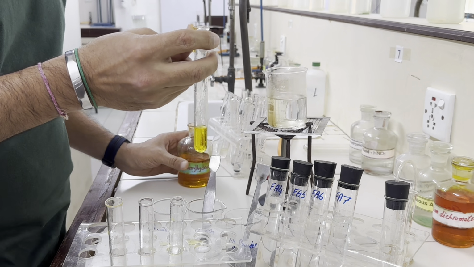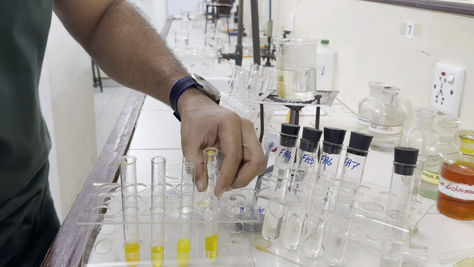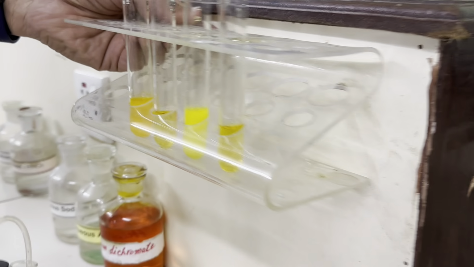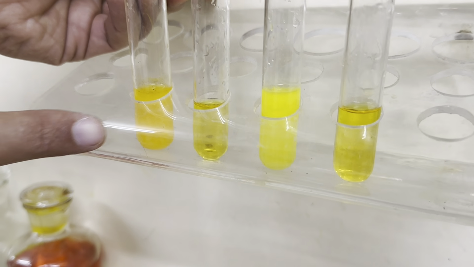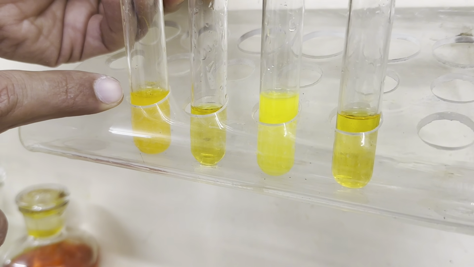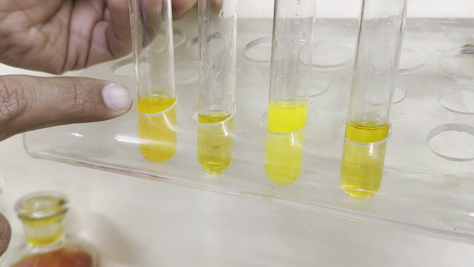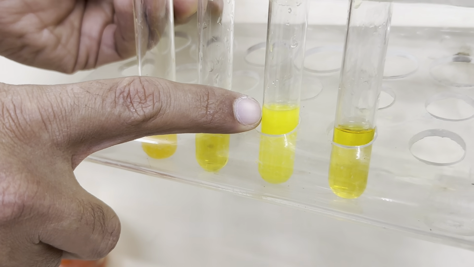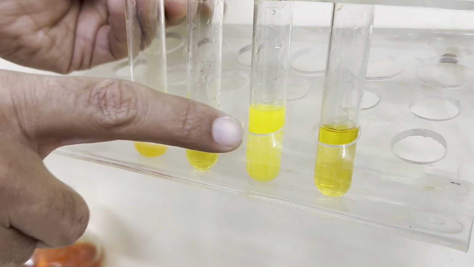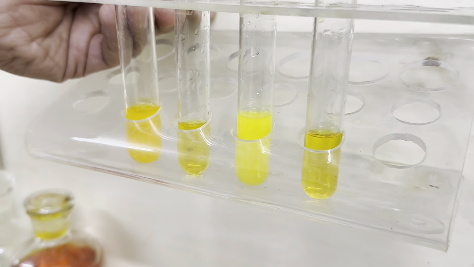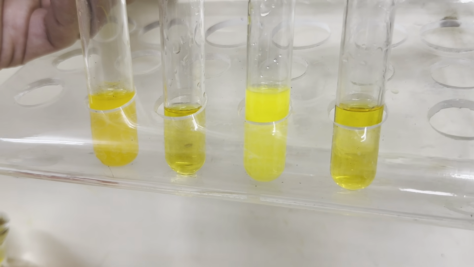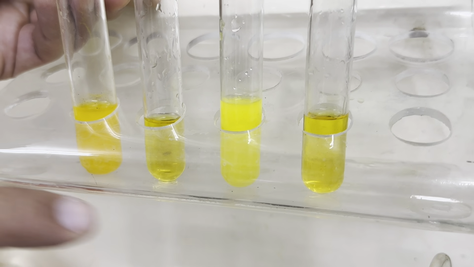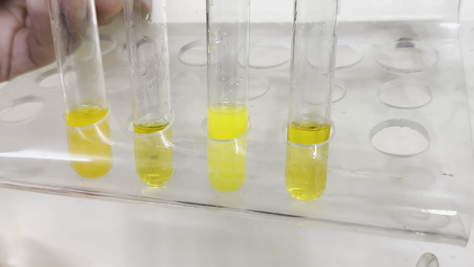Now, if we compare these 4 test tubes, we can see this solution has given us precipitates which are orange, and this is not too much changed, and this also has given us the yellow precipitates, and the last solution again has no precipitate. It means Fa4 and Fa6 have given us the positive results.